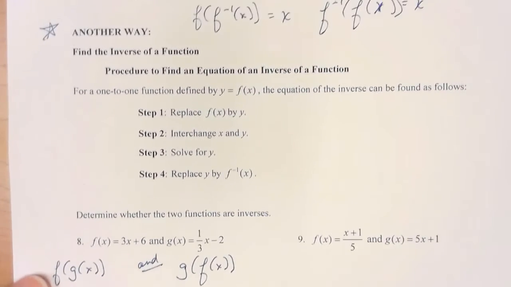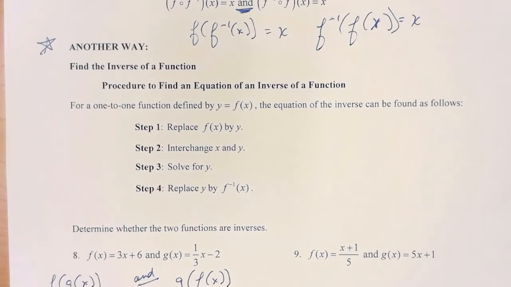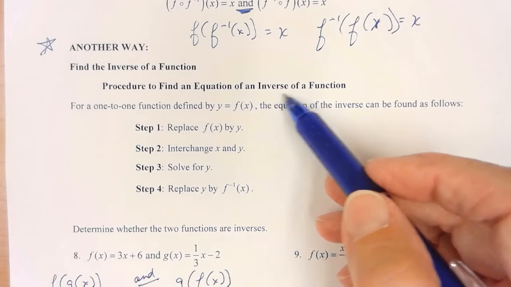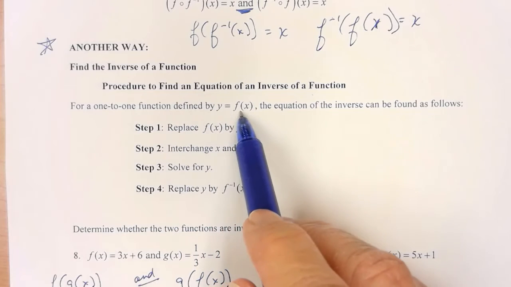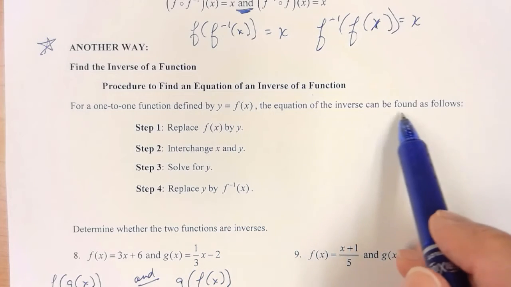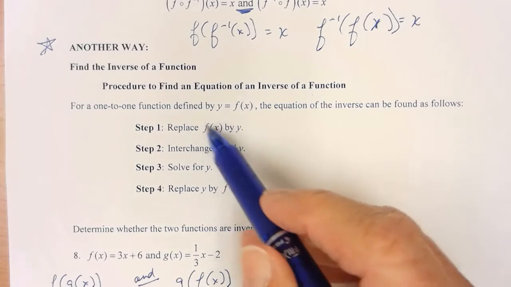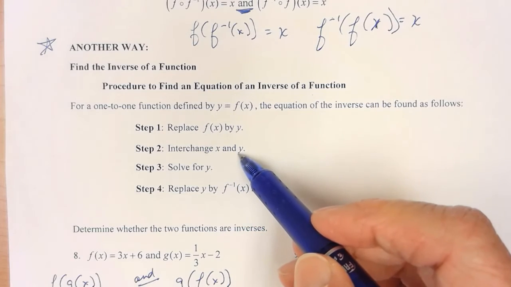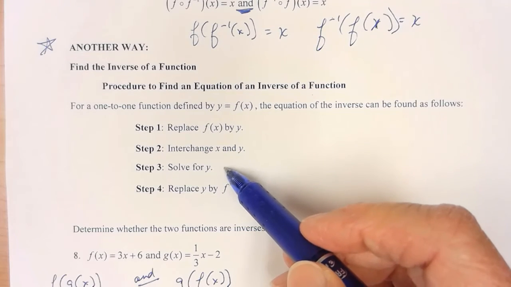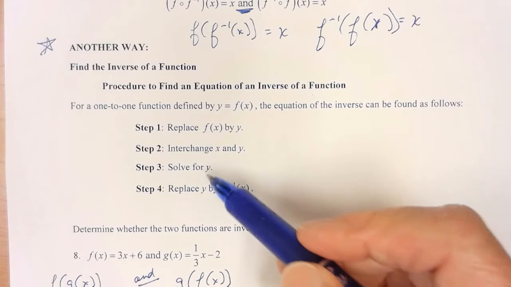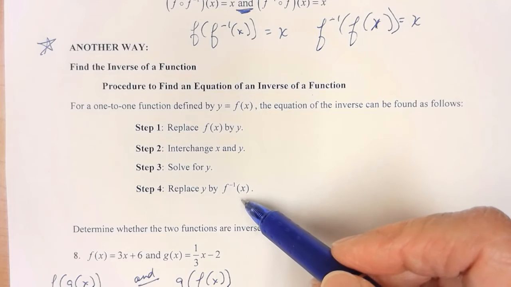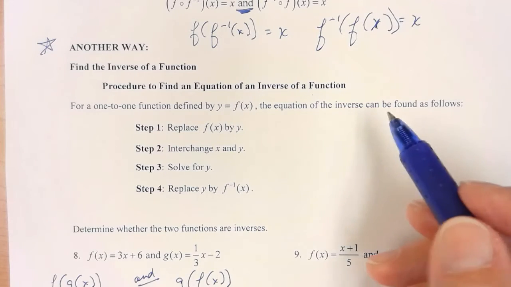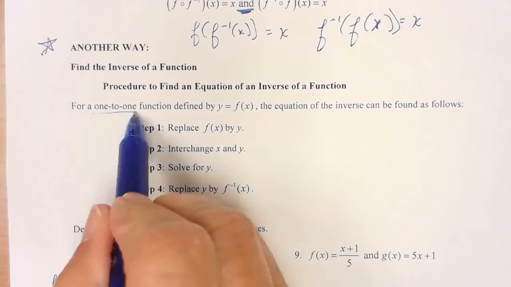Let me look at another way. Finding the inverse of a function. Procedure to find an equation of an inverse of a function. For a one-to-one function defined by y equals f of x, the equation of the inverse can be found as follows. Replace f of x with y, interchange x and y, solve for y. Once you finish that, you replace the y by f inverse, indicating this is what you have found. So the first thing I need to do is make sure it's a one-to-one function.